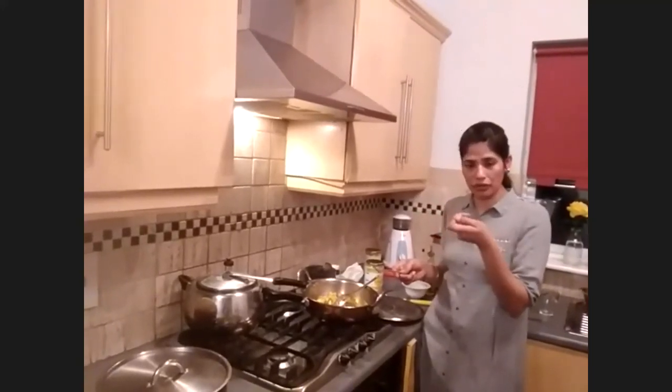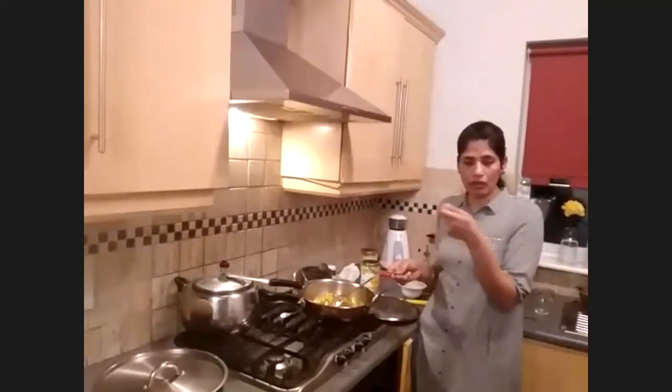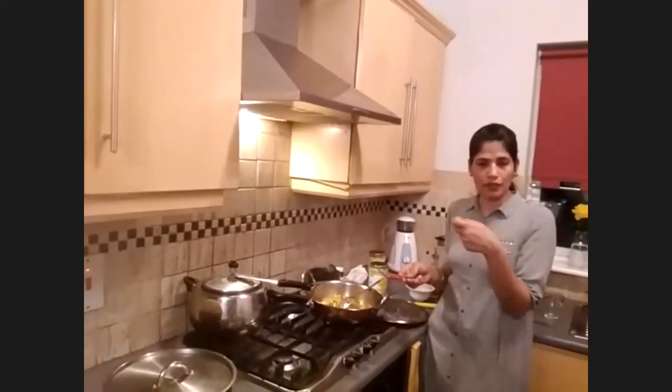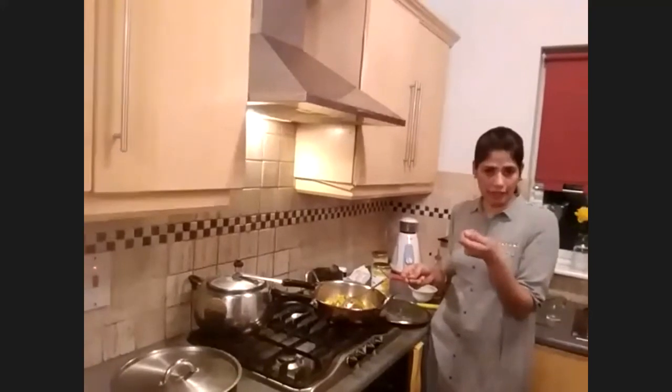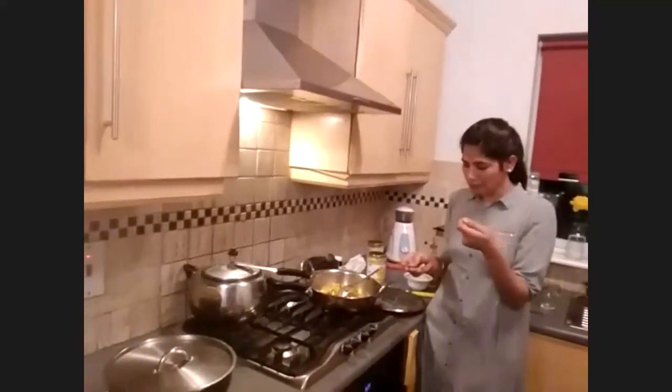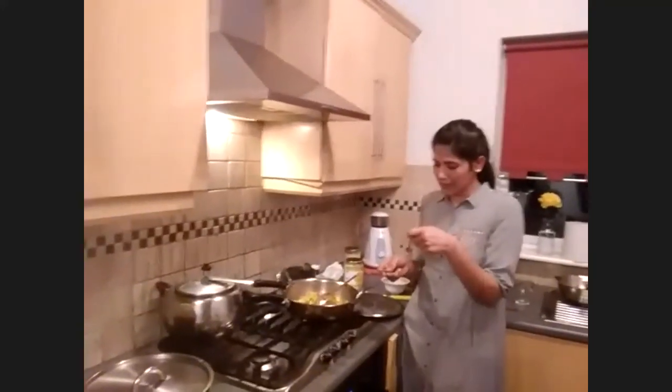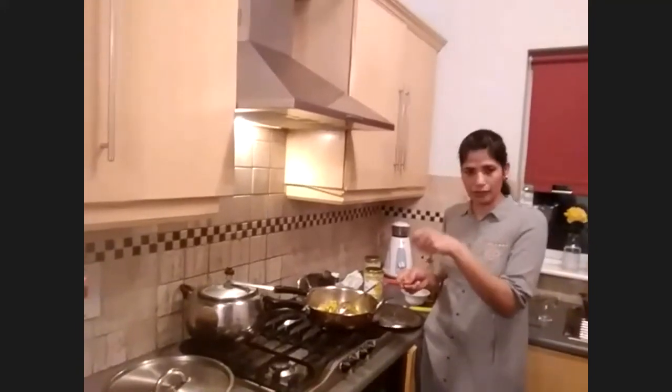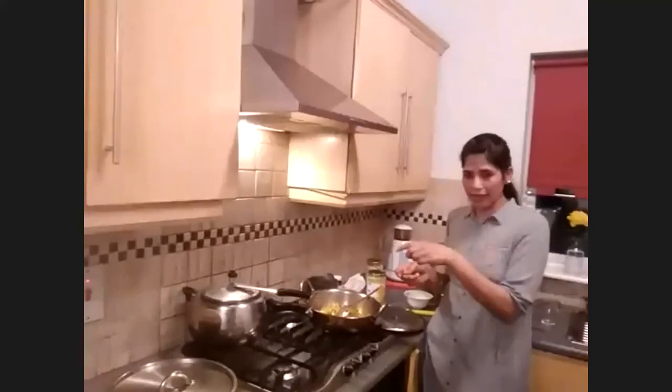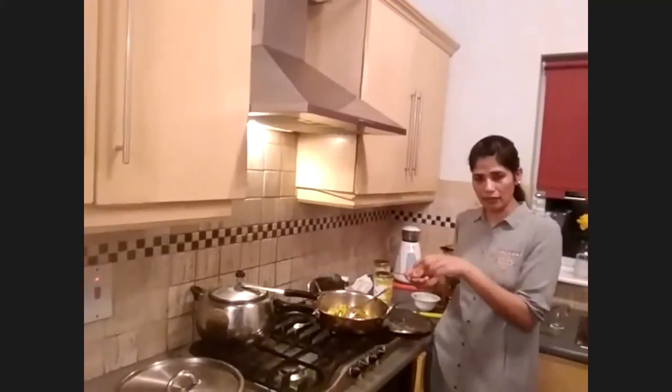I'll show you that spoon, so just a quarter teaspoon of salt as per your taste, half a teaspoon of turmeric, and a teaspoon of garam masala or coriander powder, whichever you have. And then just cook it, everything mixed well. And then I add the florets and the potato chunks.